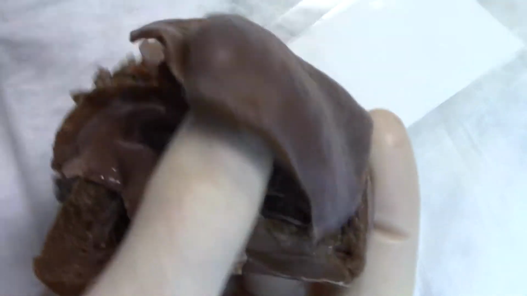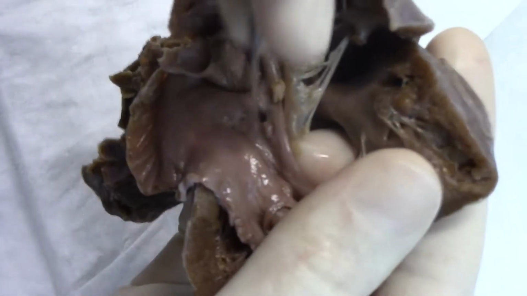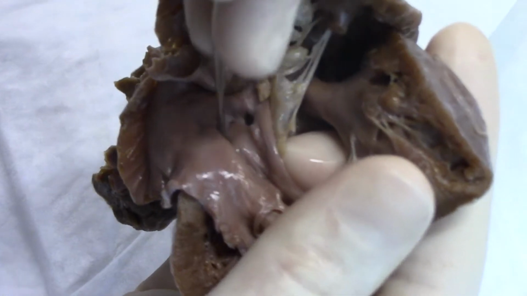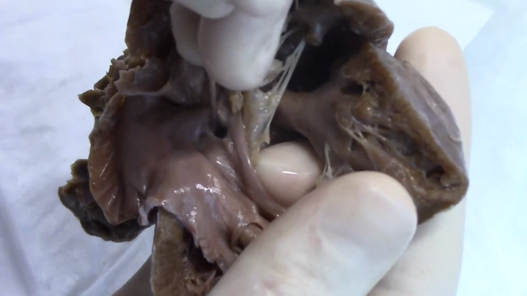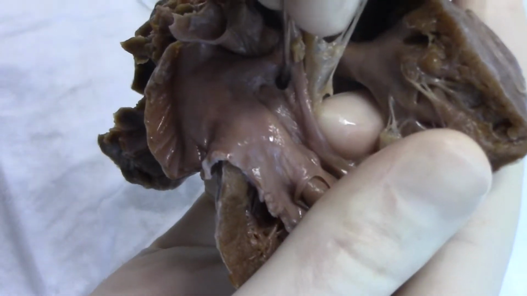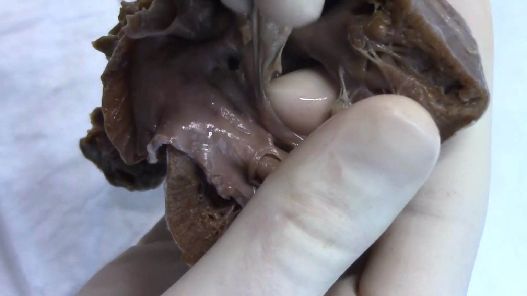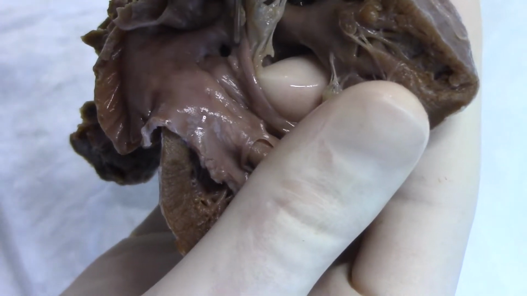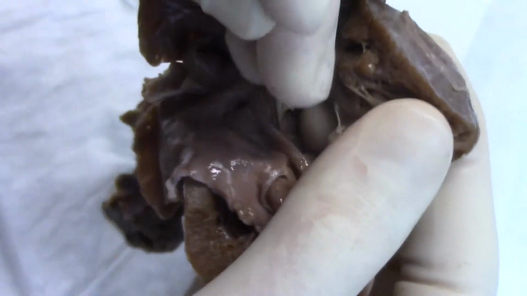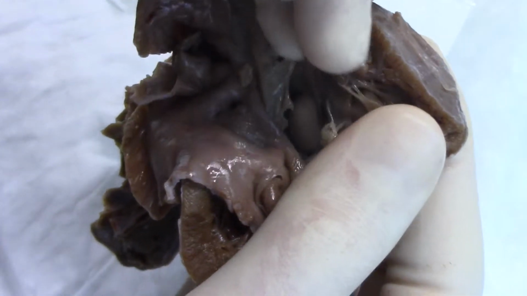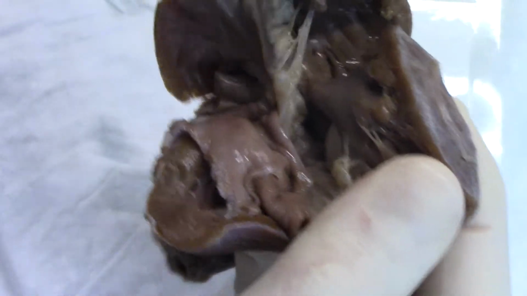Now looking at another heart from the rightward aspect. This one's a little more difficult to open up. We see the limbus over the oval fossa. We do see a deficiency in the floor of the oval fossa, a small secundum ASD. We see the leading edge of the primary atrial septum, and we see a large scooped out atrioventricular septal defect.